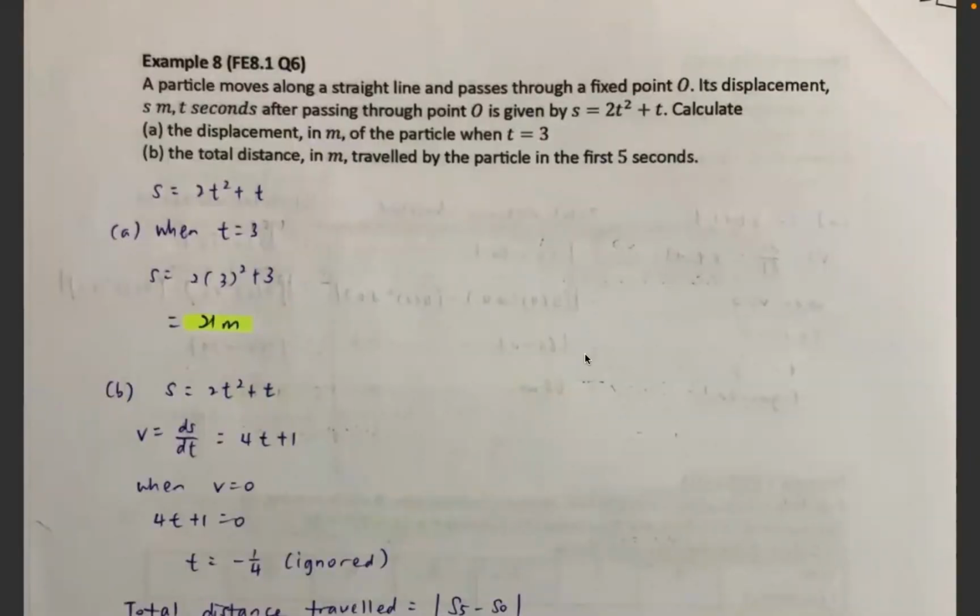Example 8. The displacement of a particle is given by s equals 2t squared plus t. Calculate the displacement of the particle when t equals 3. So this is like calculating the instantaneous displacement when t equals 3. Okay, we just have to do substitution, substitute t equals 3 into the equation. Then we have answer s equals 21 meter.